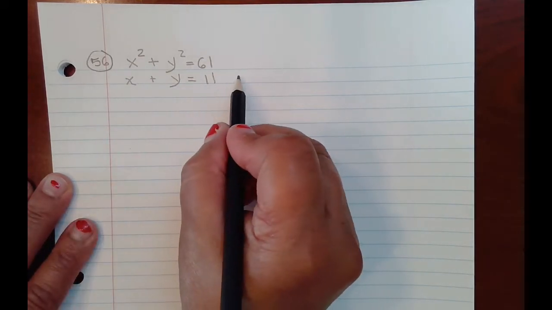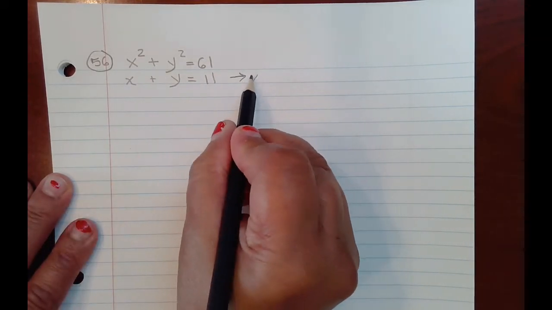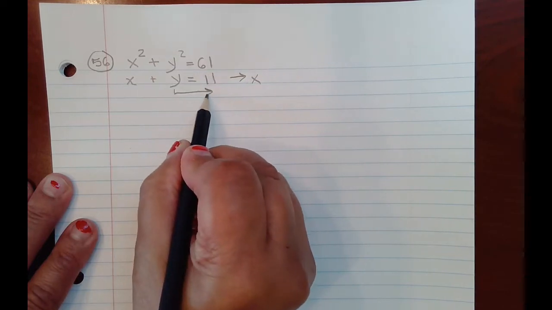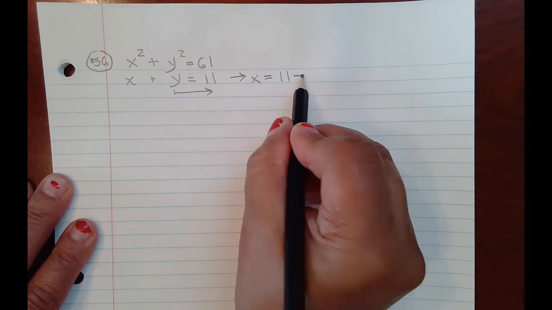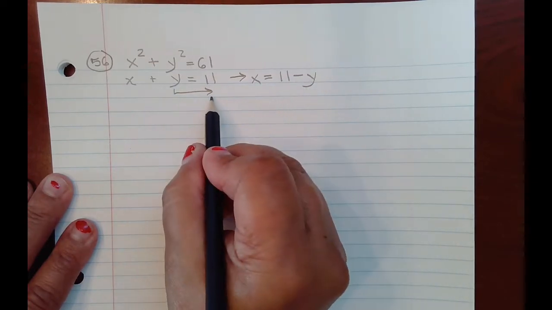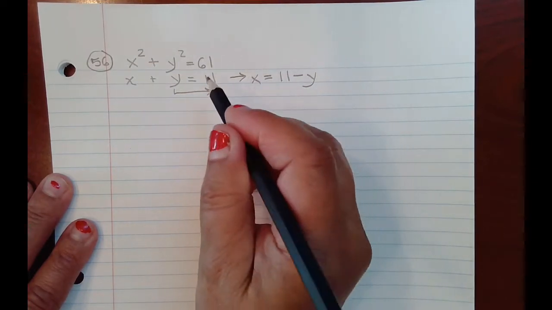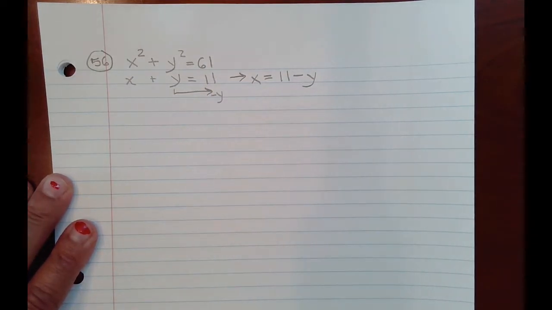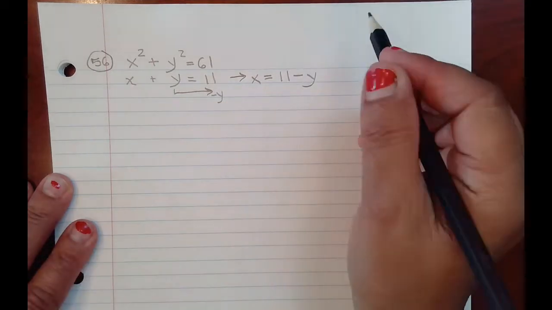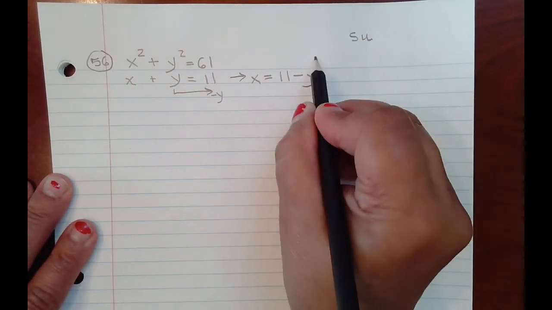Okay, so I'm going to isolate the x by pulling this y to the other side, which would make it 11 minus y. When you bring this over here, it's a negative y, and you can write it as 11 minus y or negative y plus 11. I like to write my positive term first. Okay, now you're going to substitute.